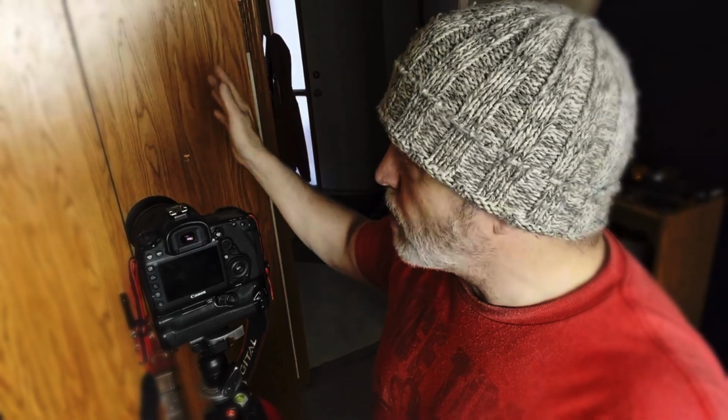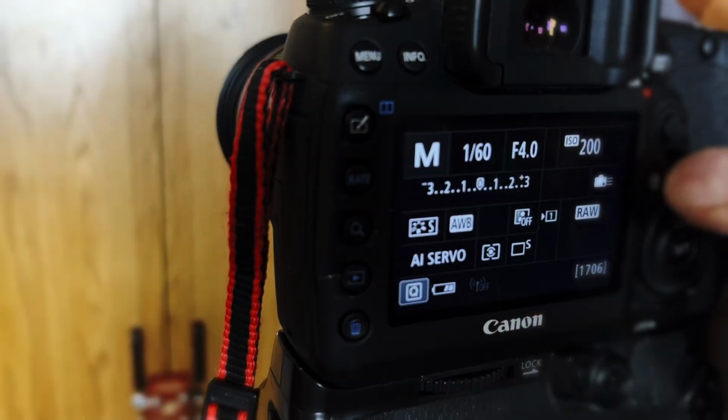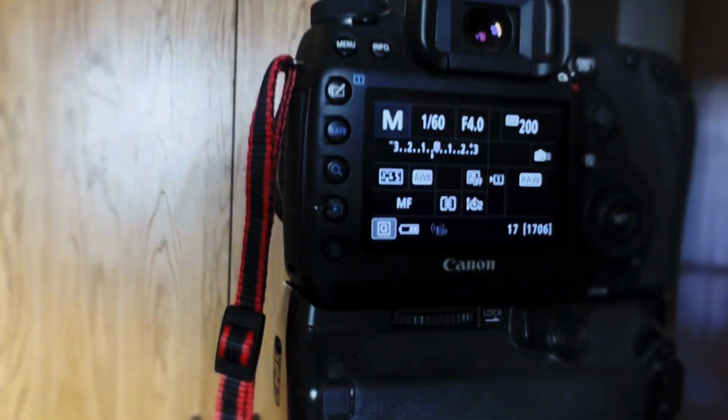So I'm going to use this as my background. I've got my camera here, and I'm going to set it up to take photos just of this wood. And then I'm going to compare the pictures before and after. I'm going to start with an ISO 200 shot. Here goes.